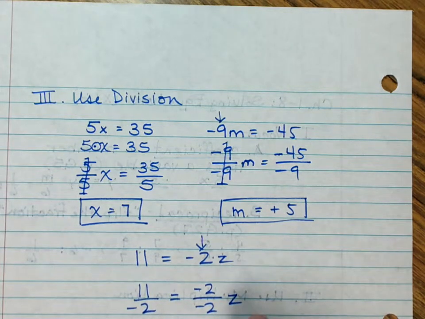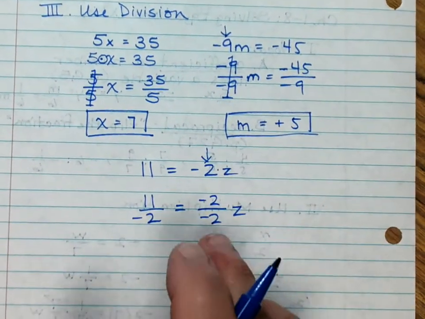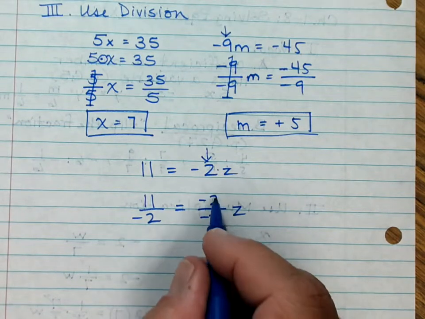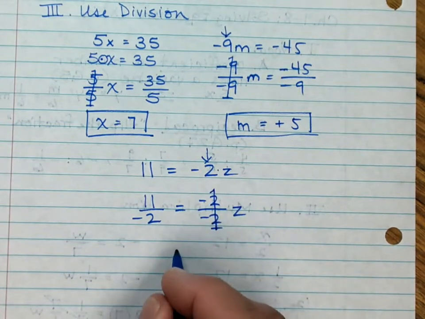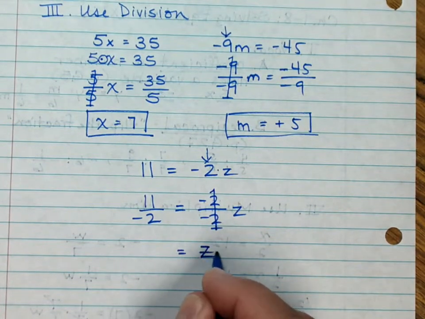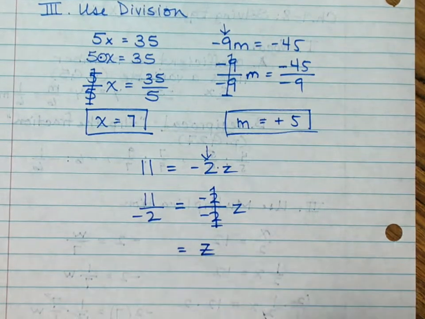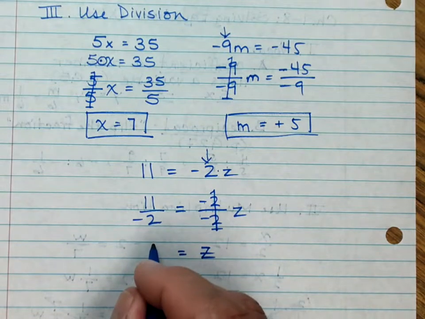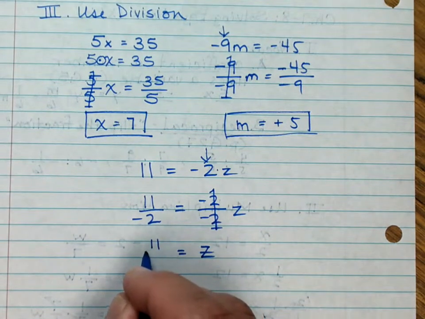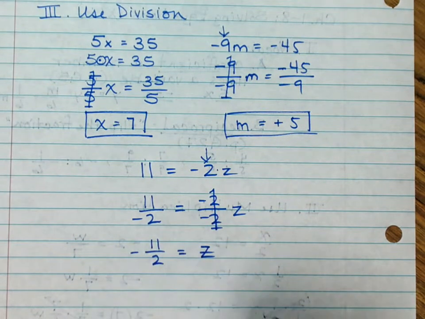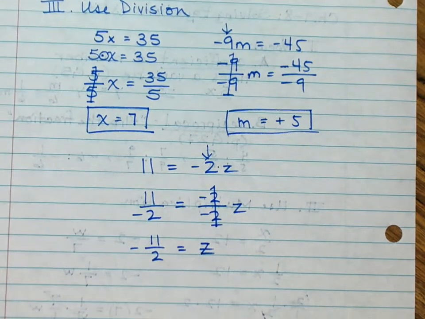Let's start on this side. Negative 2 over negative 2 is positive 1. So the right side is just z at this point. Now, 11 over negative 2 is, well, an improper fraction. It's negative 11 halves. Now that's an acceptable answer.